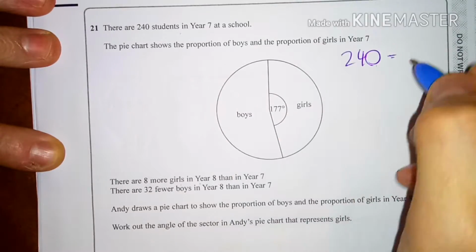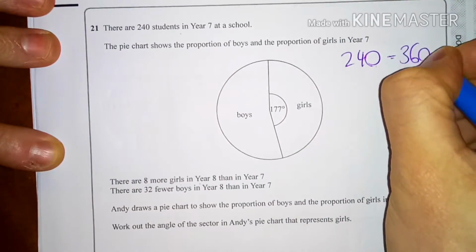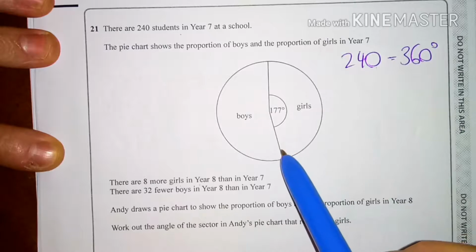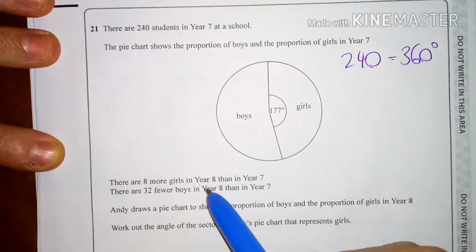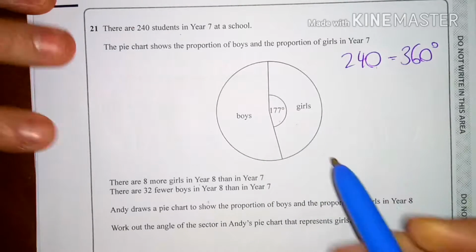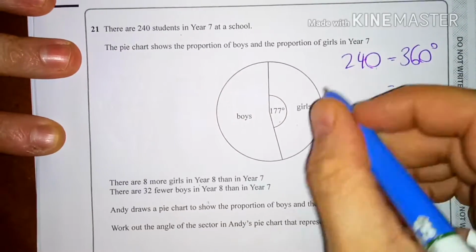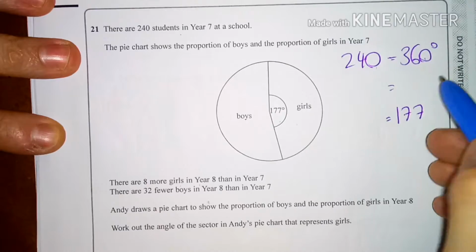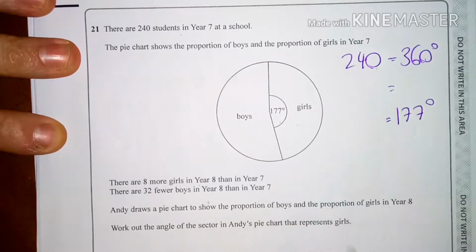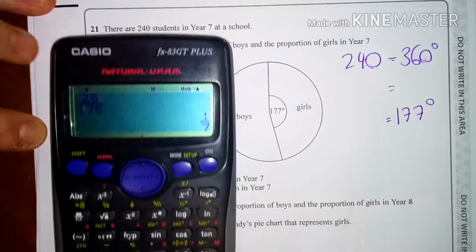Now a full circle is 360 degrees. So that's 360 degrees. Now we need to work out how many girls and how many boys there are. Let's go for the girls because it gives us the angle. Now, like percentages, this is a proportion. So we need to work out how we can get from 360 degrees to 177 degrees by timesing or dividing.